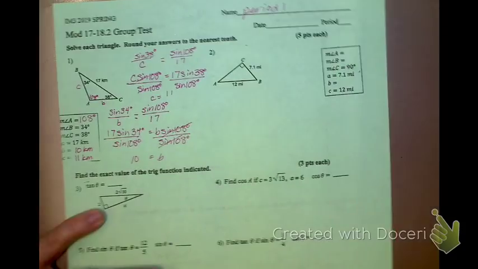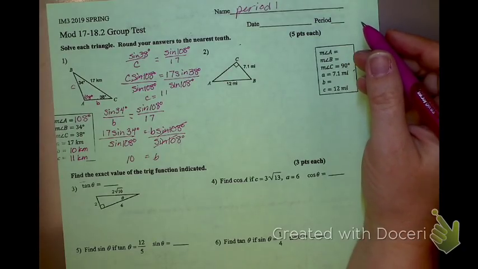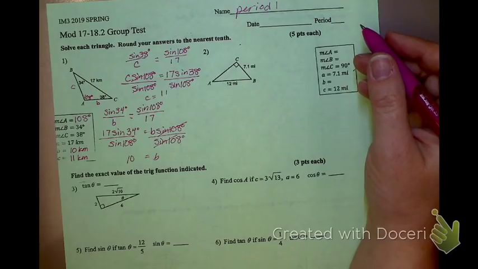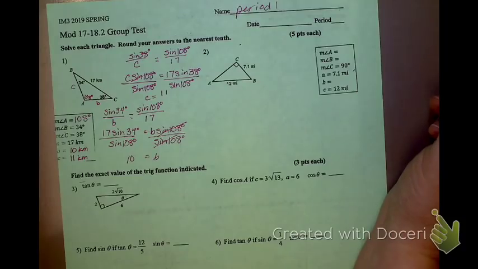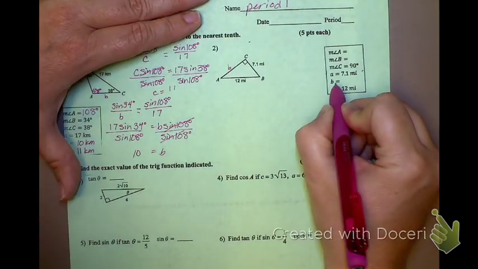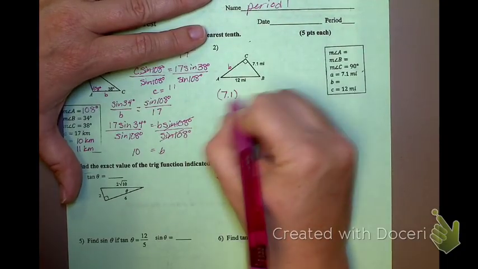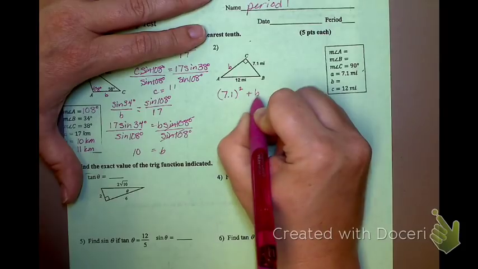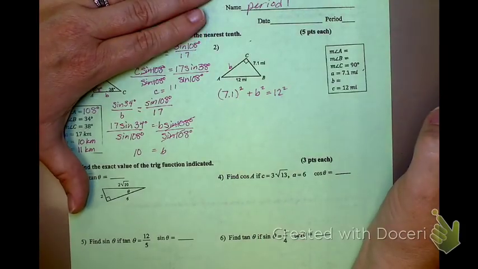Fantastic. Number 2. Yay for number 2. It's a right triangle. That means I can use Pythagorean Theorem. That means I can use SOHCAHTOA. I'm going to use Pythagorean Theorem first just because there's only one side that I need to find. I'm going to call it little b because that's what it's called over here, right? So I'm going to say 7.1 squared plus b squared equals 12 squared. Yeah?